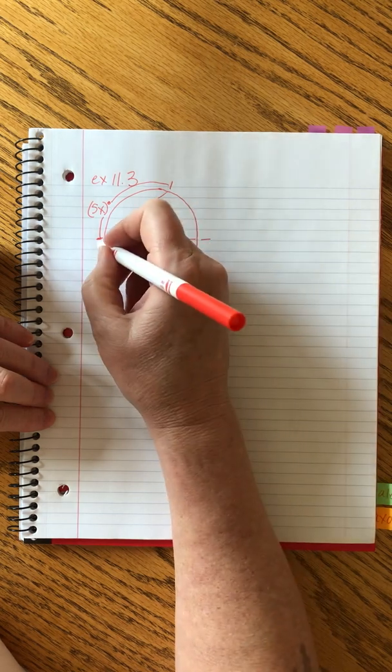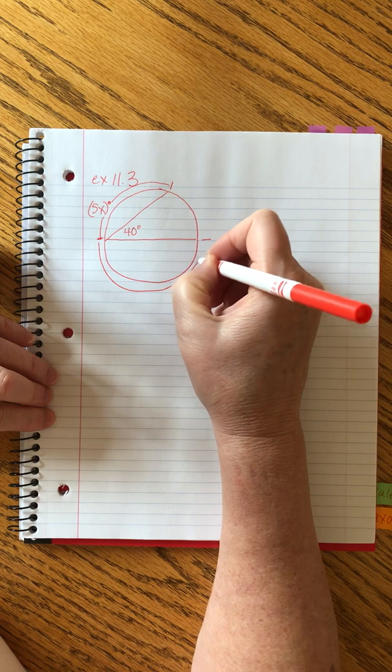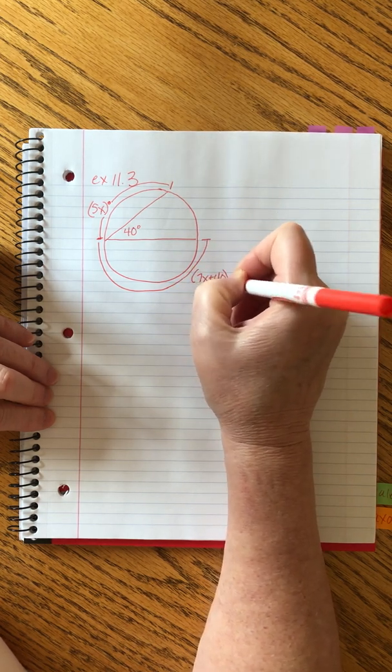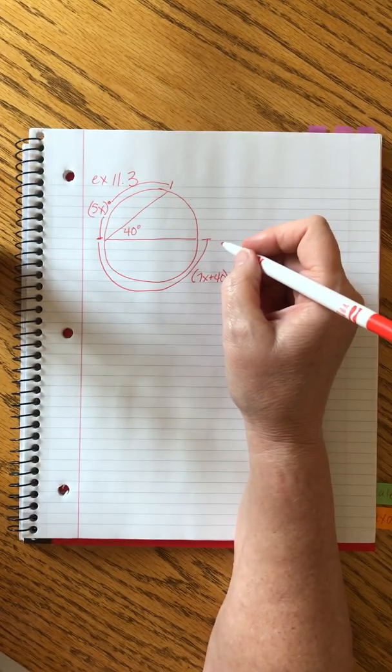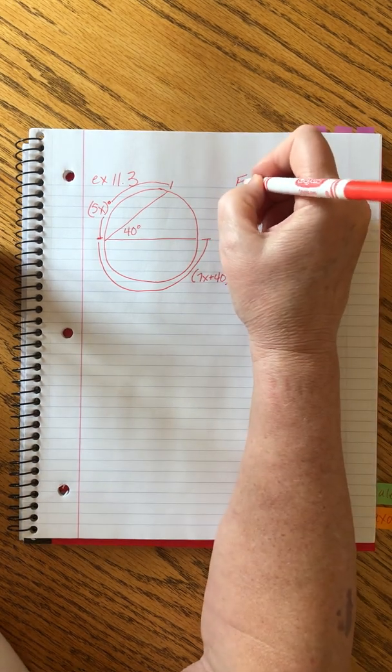From here to here, it is 7x plus 40. So we're getting the measures of some of the intercepted arcs, right? And we're supposed to find x.